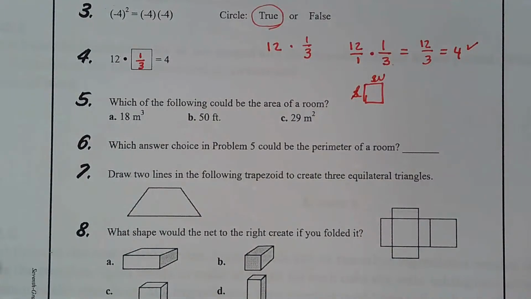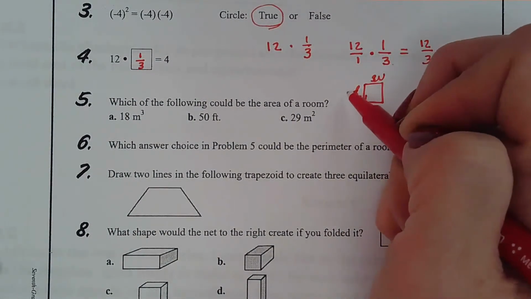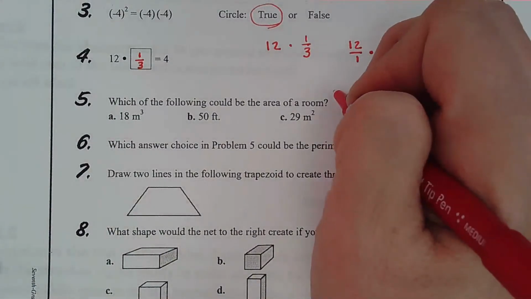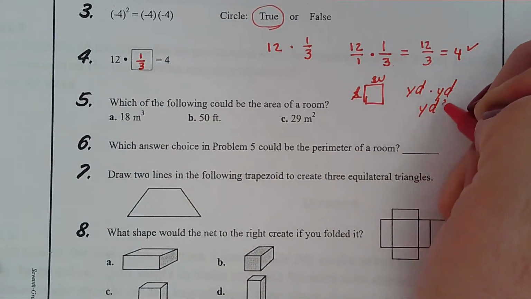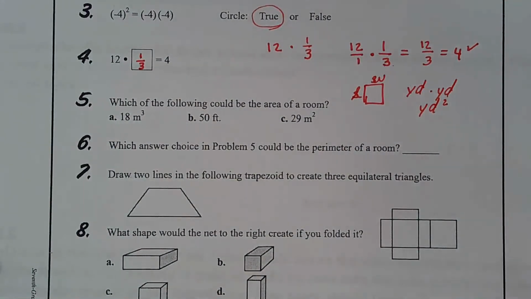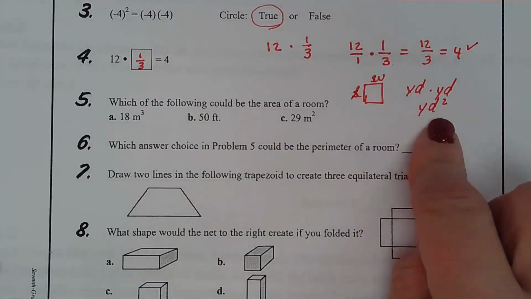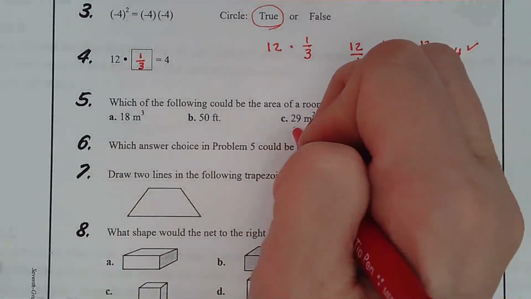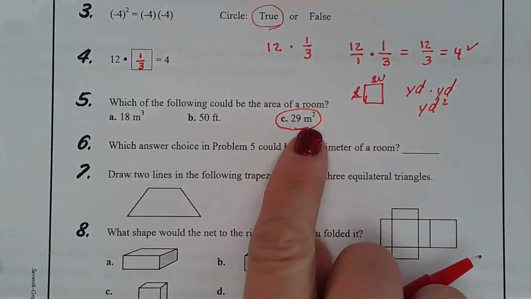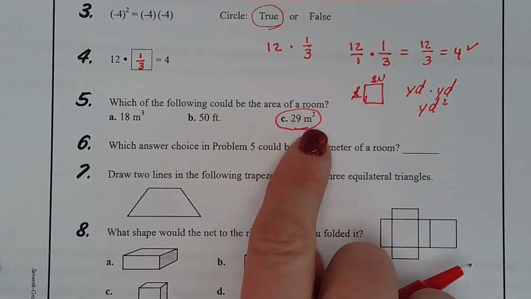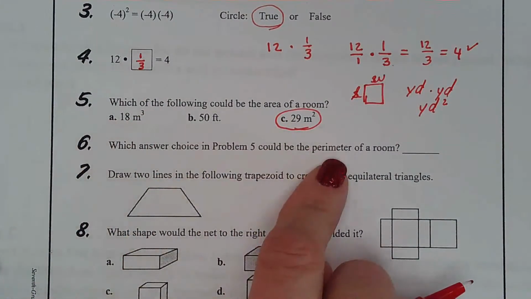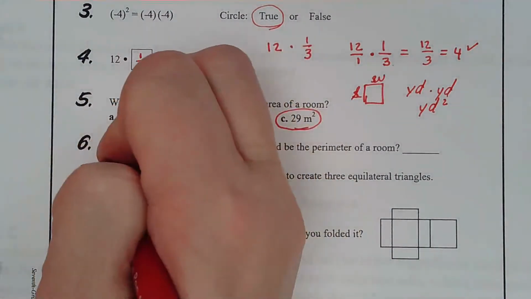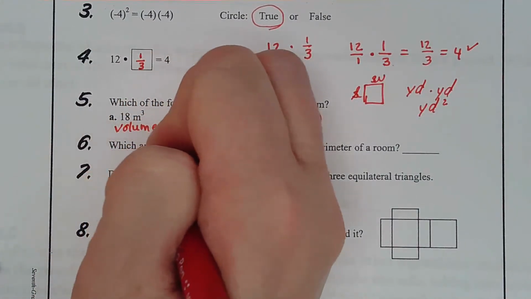Length times width, okay? So let's do one that's not on here. Let's do yards. It'd be yards times yards, which is yards squared. So area is always to the second power in the unit of measurement. And notice that this one here, meters squared, that means that this was area. They did meters times meters. When you see cubed, that would be meters times meters times meters. That would be like volume, okay? If you see cubed, that is volume.